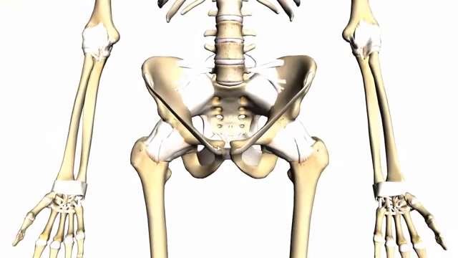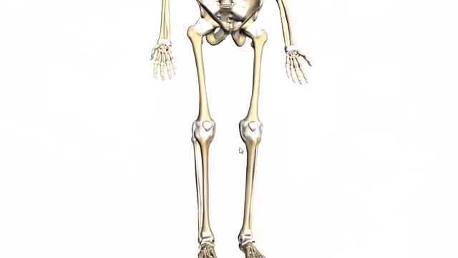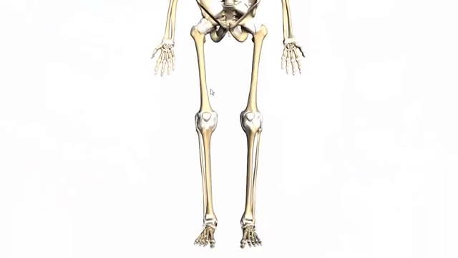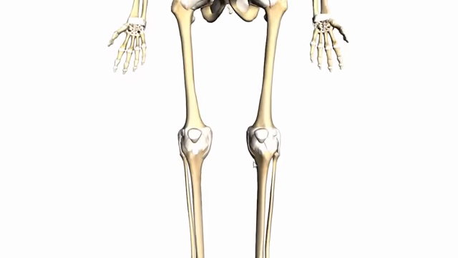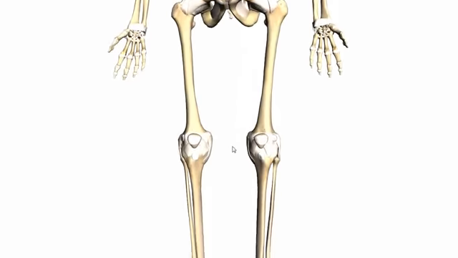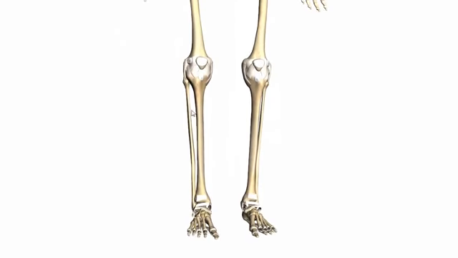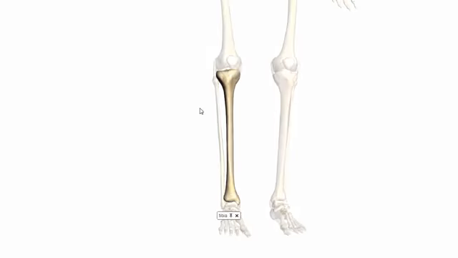So that's the pelvis. And then coming down to the lower limbs, you've got the leg, you've got the thigh, the lower leg, and the foot. This big bone here is known as the femur, and it's the largest bone in the body. And in the lower leg you've got the tibia and the fibula.